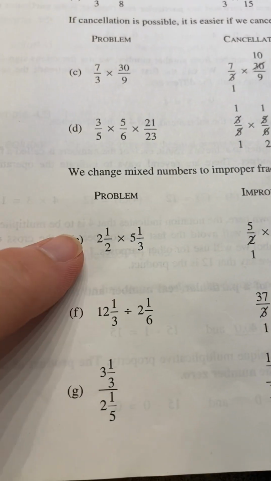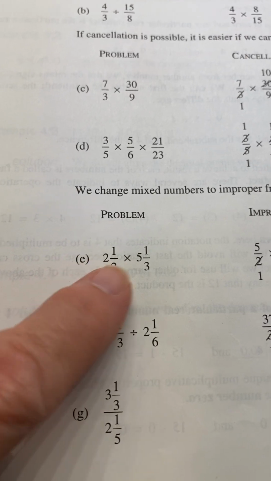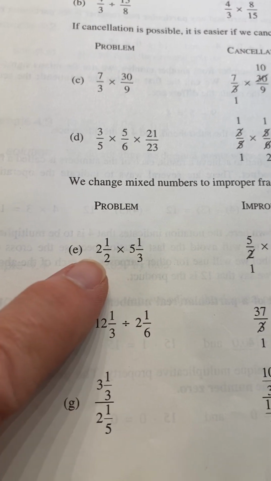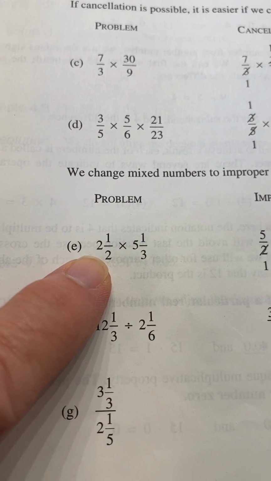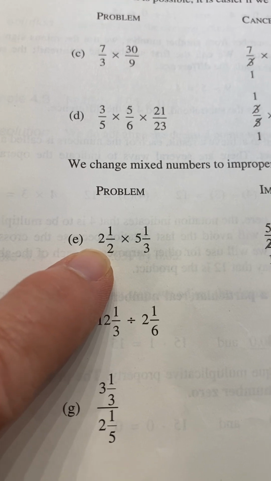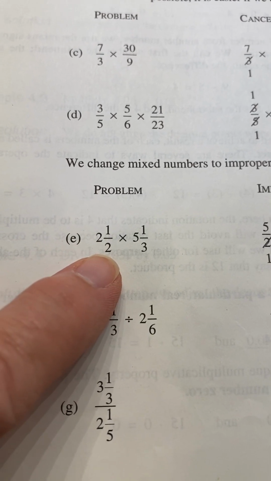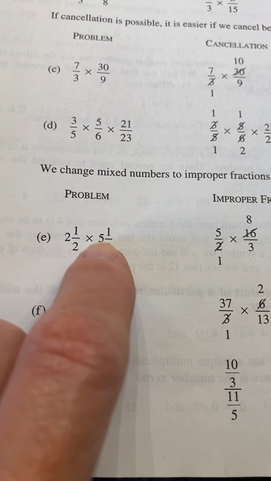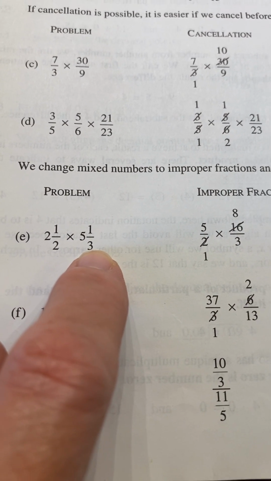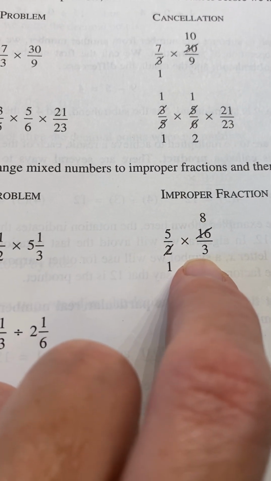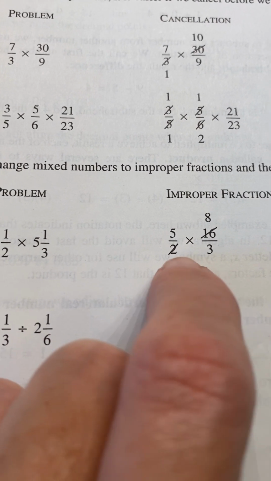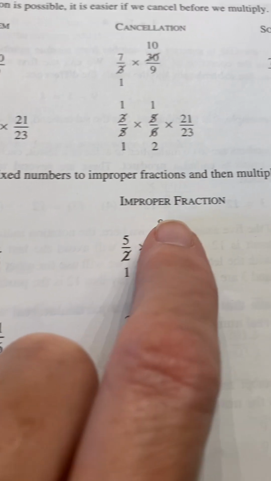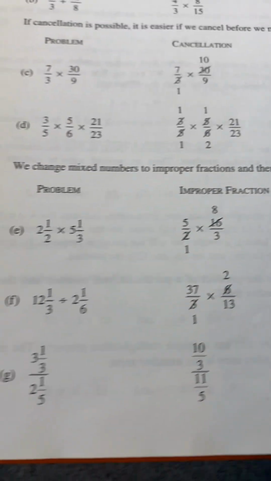If we have mixed numbers and we're multiplying, we do not multiply the 2 and the 5 and the fractions. That would give us the wrong answer. We first have to change this to an improper fraction. So it's going to be 2 times 2, which is 4, plus 1, which is 5, 5 over 2. 5 times 3, which is 15, plus 1 is 16, 16 over 3. So now we have our two fractions. Then we see if we can cancel, which we can with the 2 and the 8. And then we multiply and we get 40 over 3.